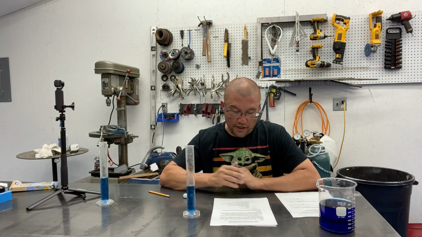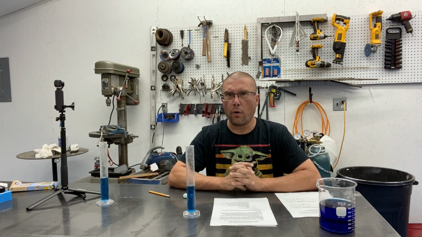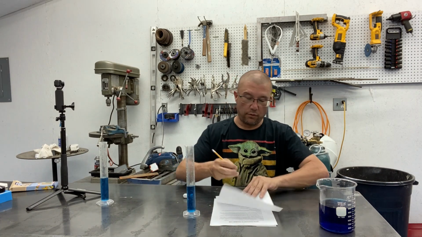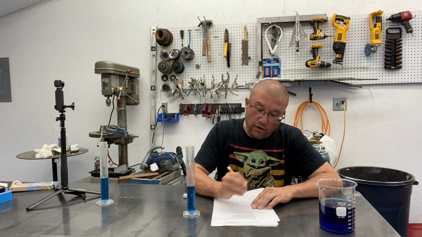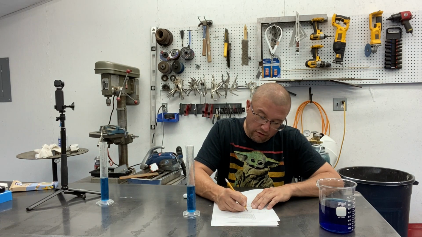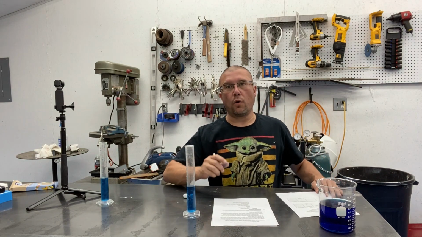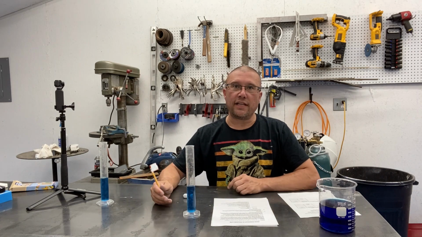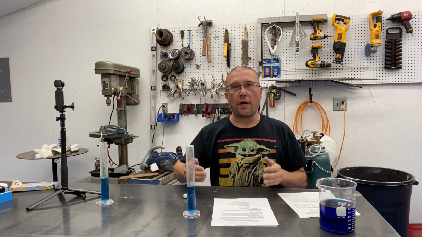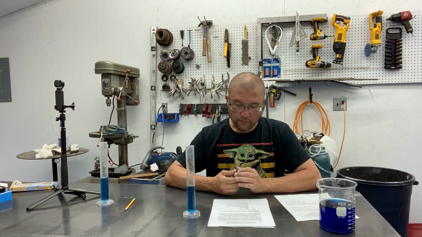So now that we've got a graduated cylinder filled with 50 milliliters of water, we need to record this value in our data table. So you're going to write that down under data table 1, trial 1, volume of water in milliliters. When you do so, make sure you always also record your units. Don't just write 50. You have to write 50 milliliters or mL, or your values are not correct.